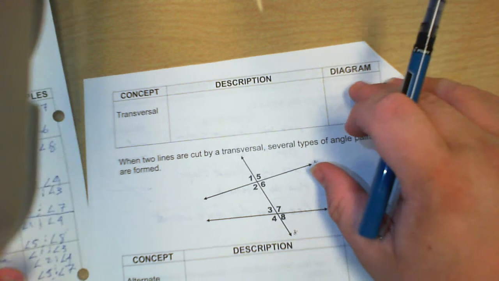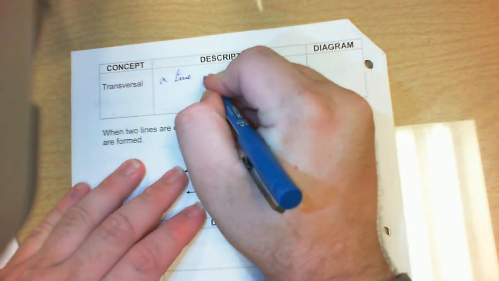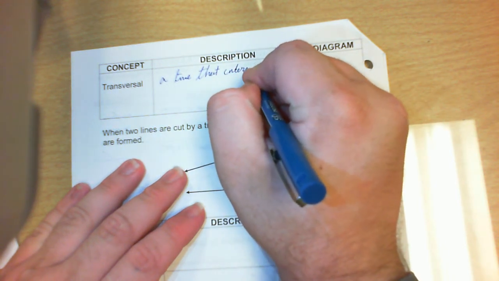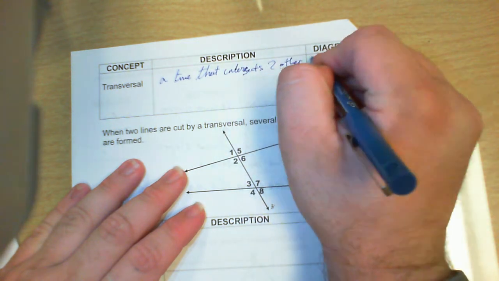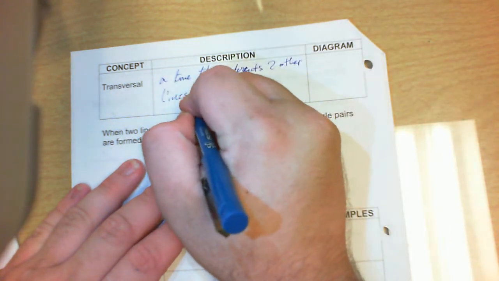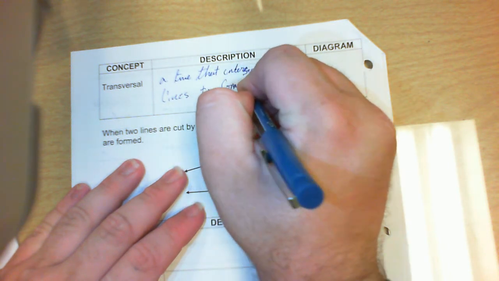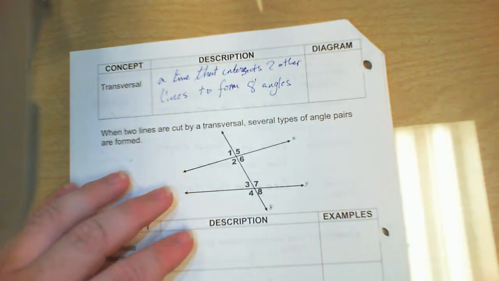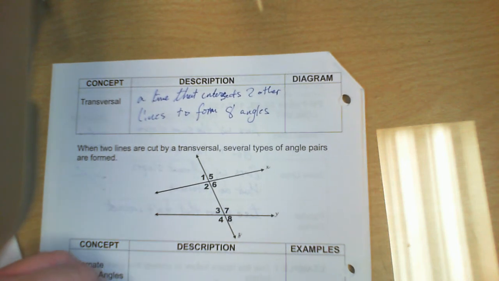A transversal is a line that intersects two other lines to form eight angles. Okay? So the principle of this is that when I have a transversal, I have a line intersecting two other lines. So take a look at this example down here.